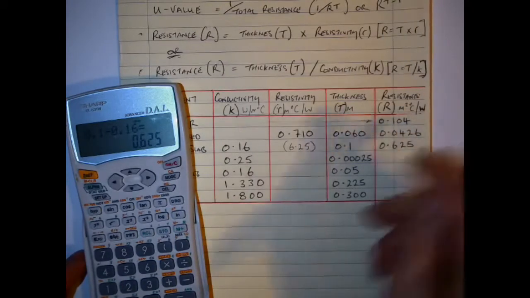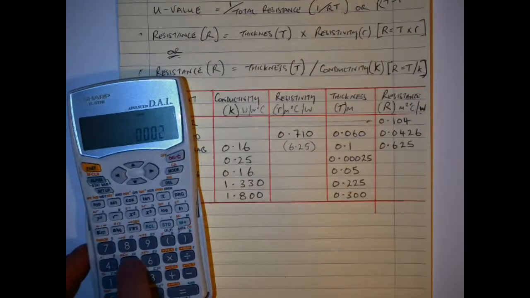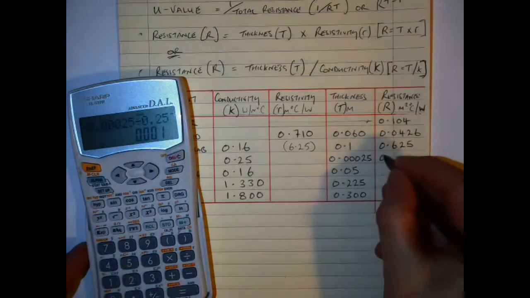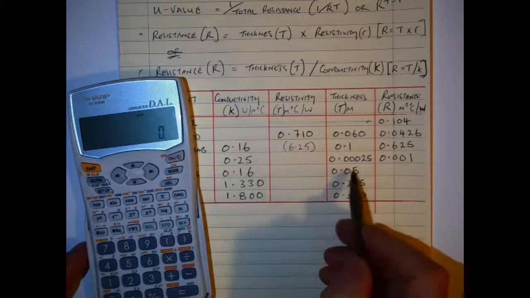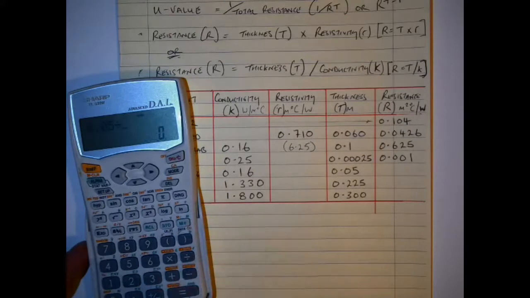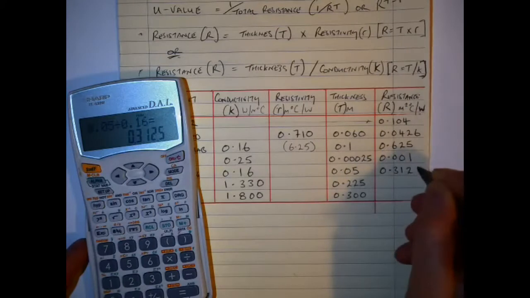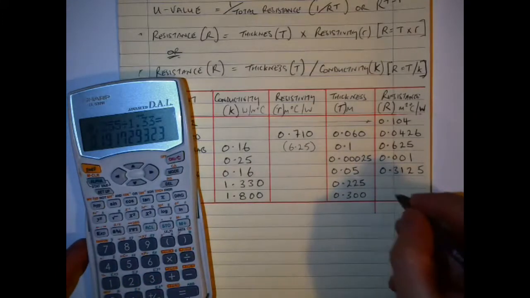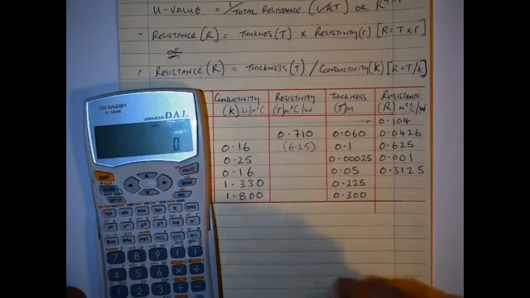I'm going to complete the rest of them in the same manner, by taking the thickness and dividing it by the conductivity. Just be careful to make sure that you have the correct number of decimal places. It's quite simply a matter of being accurate with your figures, putting in your thickness, dividing it by the conductivity, entering it into the resistance. Where it gets very big, we can reduce it down to maybe 4 decimal places.